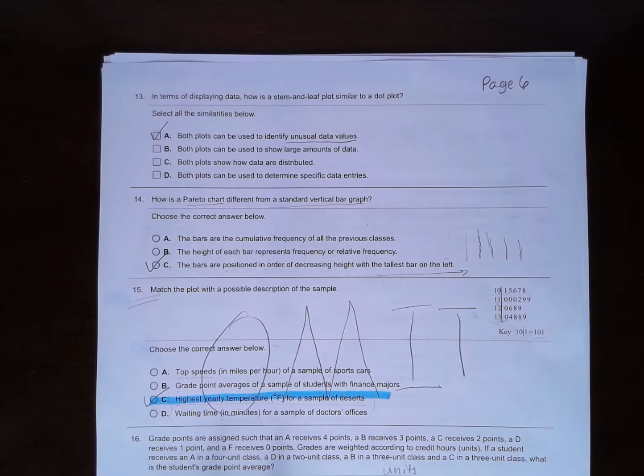On number 16, we're asked to find the grade point average. The letter A has a value of 4, letter B has a value of 3, the C has 2 points, and the D has 1 value. Those are the number of points that we're used to.